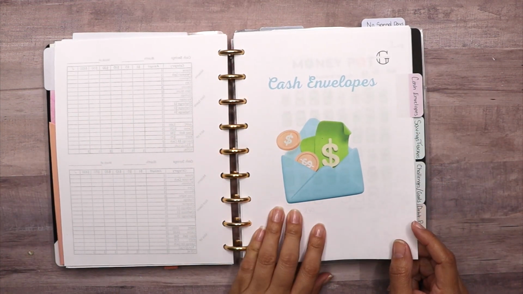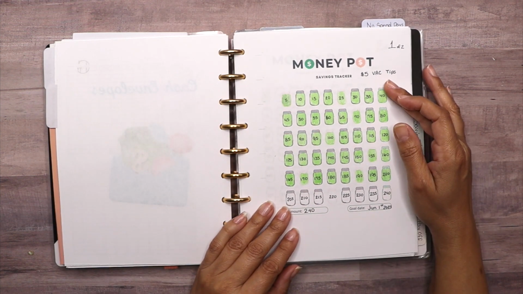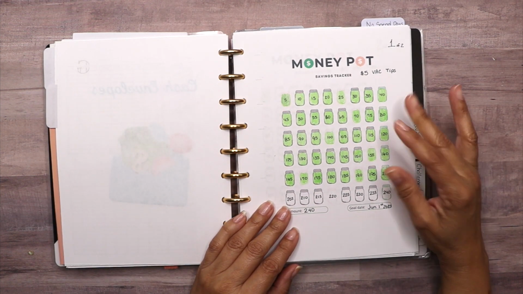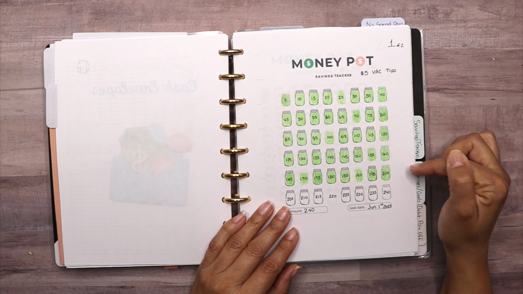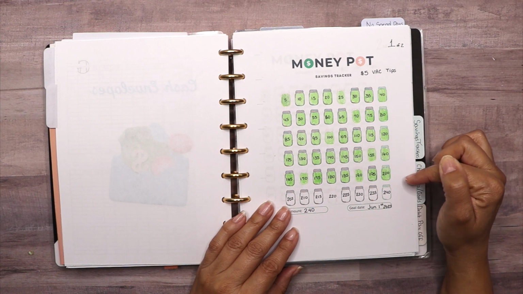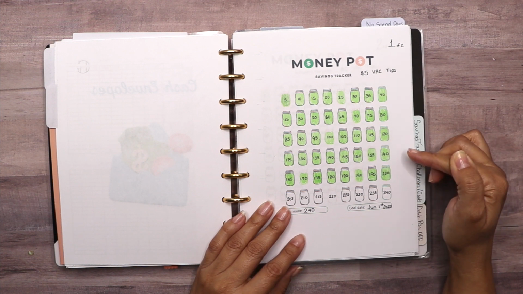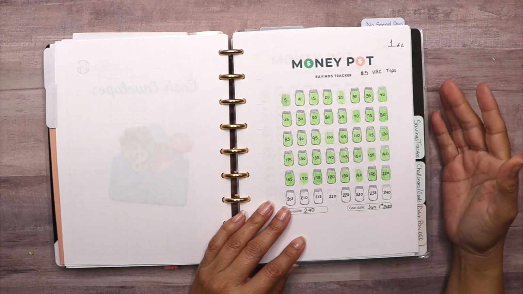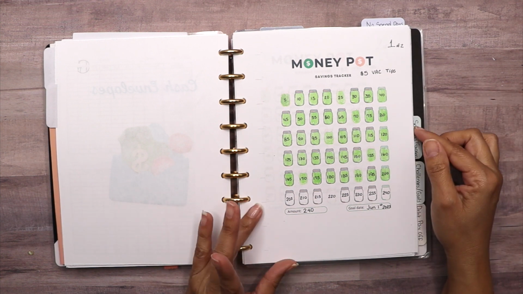Then I move into my cash envelopes, and then this is the money that I'm saving. So I'm saving the $5 challenge. I'm doing the $5 challenge because this is the money we're going to be using for tips for our vacation. So we're going to be staying at hotels and on the cruise and going to different countries. So to give them cash money, I'm saving all the $5 bills for that.